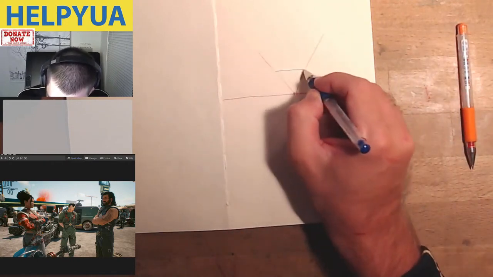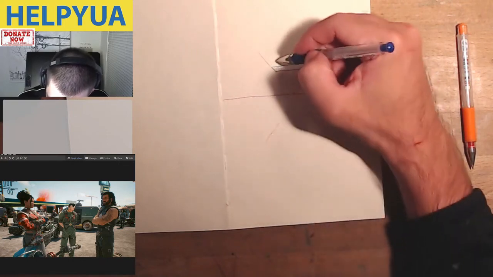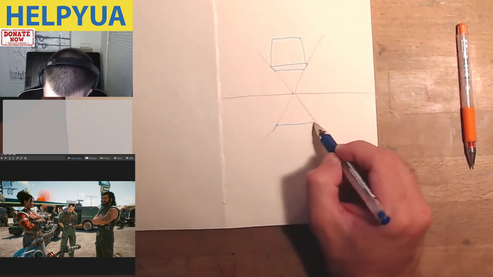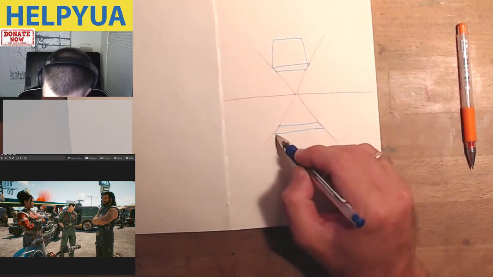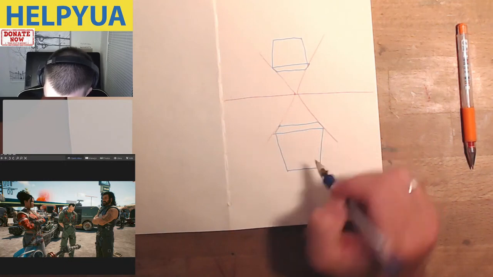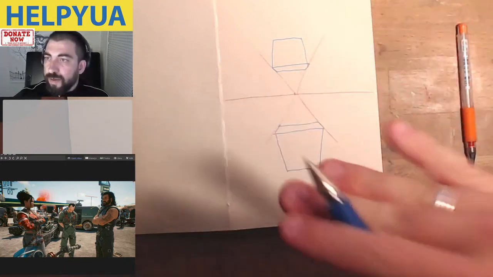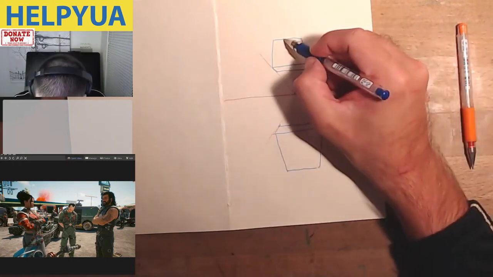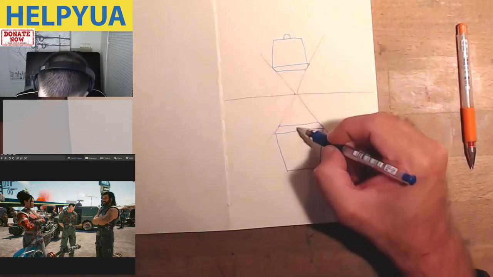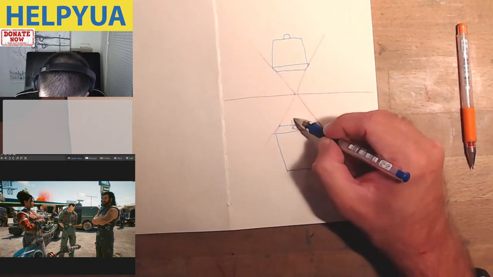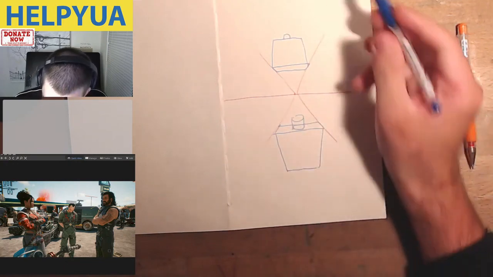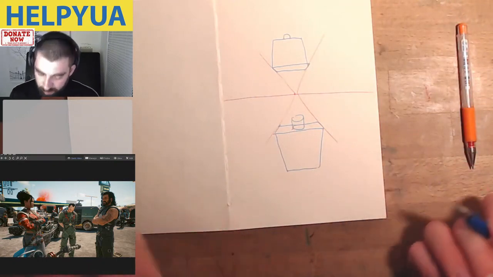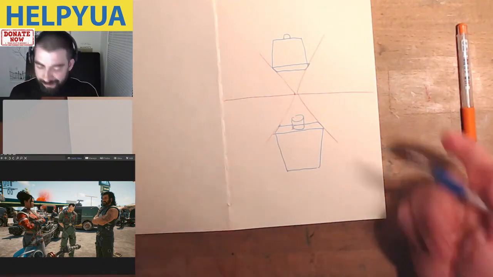Our upper torso can be like this or like this, depending on where it is located relative to the horizon line. If we add the neck, it will be like this, kind of like a flask.